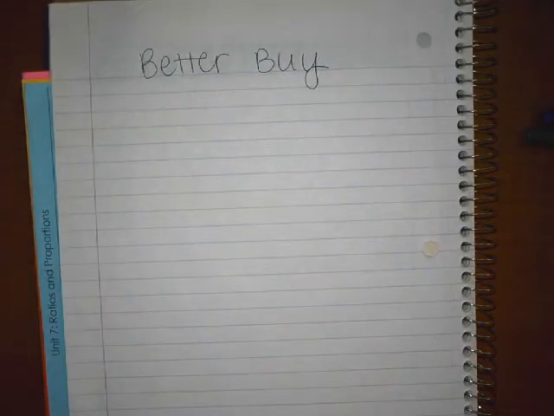One, she's probably just buying whatever she wants to buy, right? Two, there's actually a mathematical principle called Better Buy that you can do to figure out which one is the better buy. Which one is going to cost me less money and get the most bang for my buck. So here's what I mean by that.